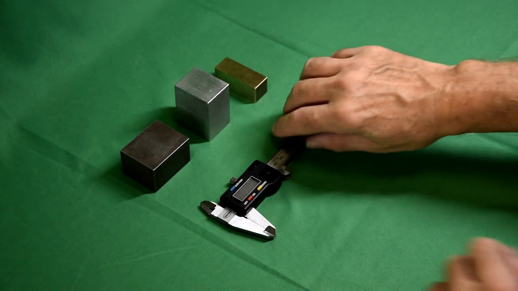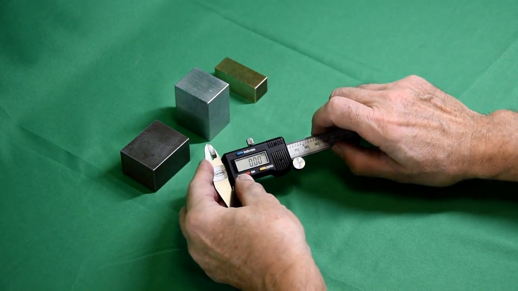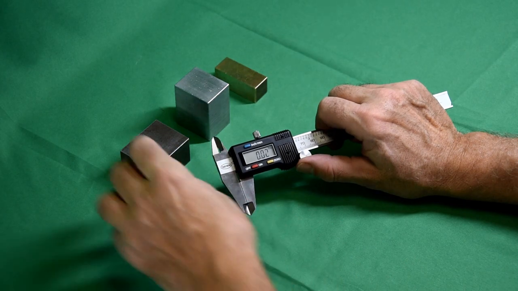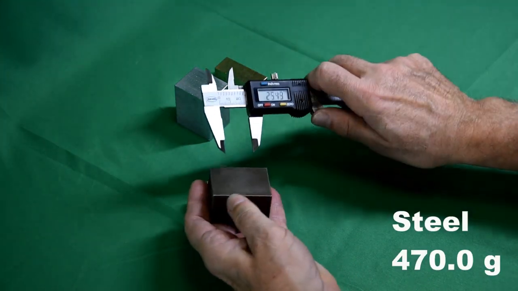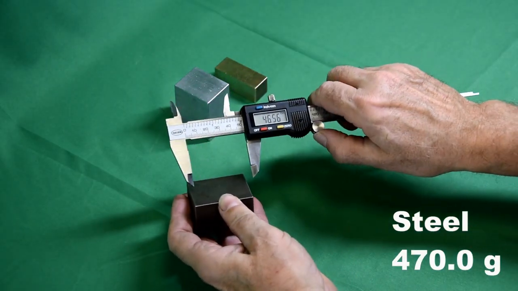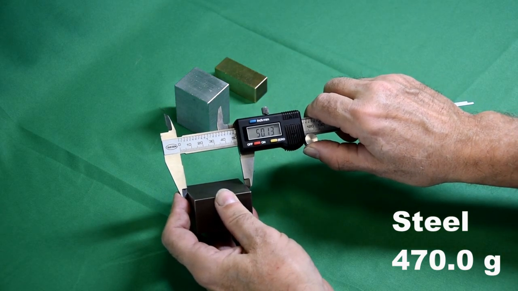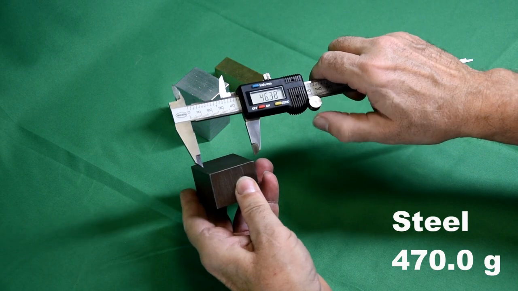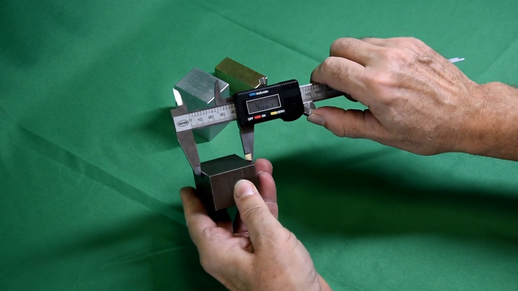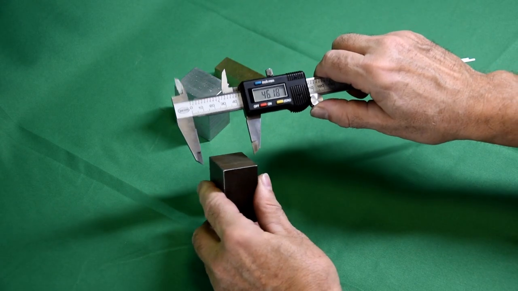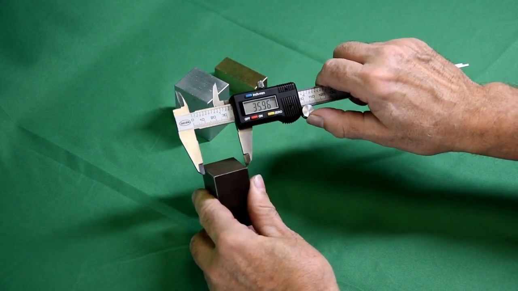The dimensions are measured, and hence the volume calculated, using a vernier caliper. Now this has a resolution of 0.01 millimeters, which is not quite as good as a micrometer, which usually resolves to 0.001 millimeters. Both can be quoted as a way of improving accuracy.